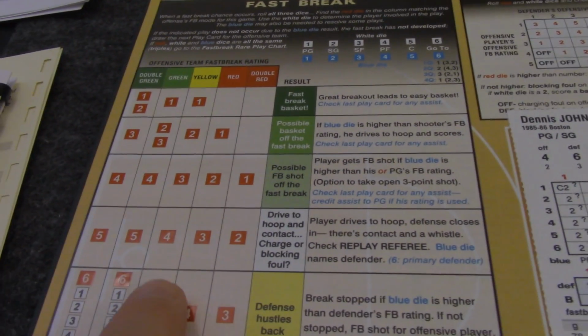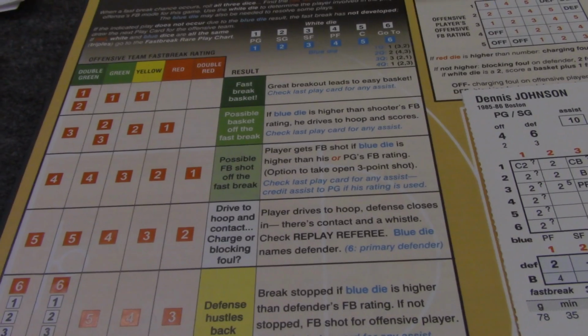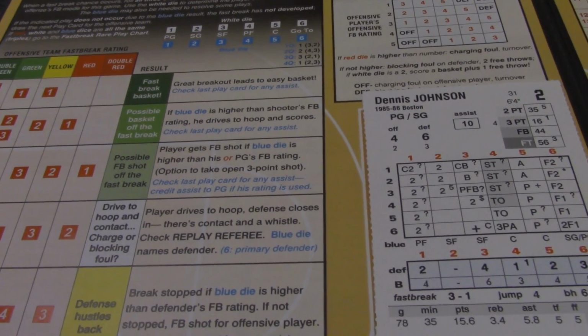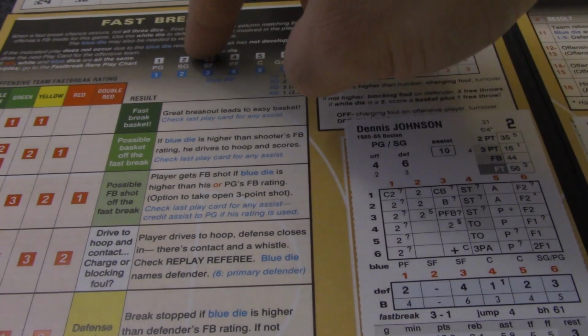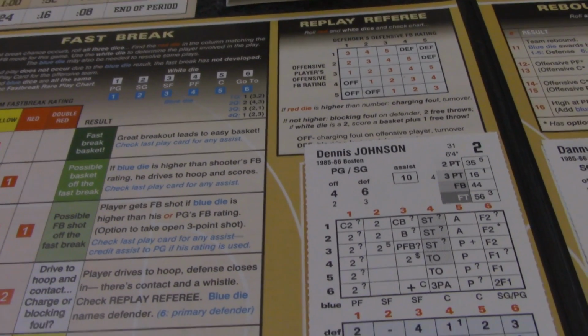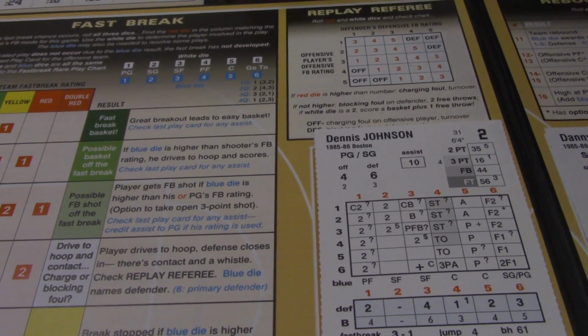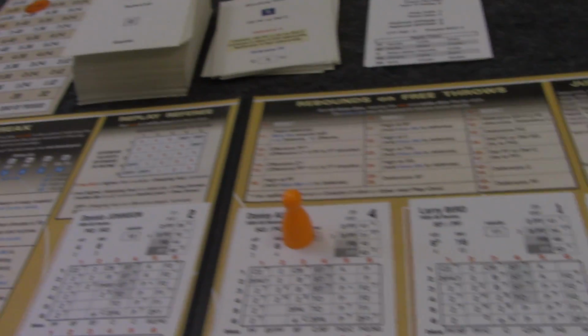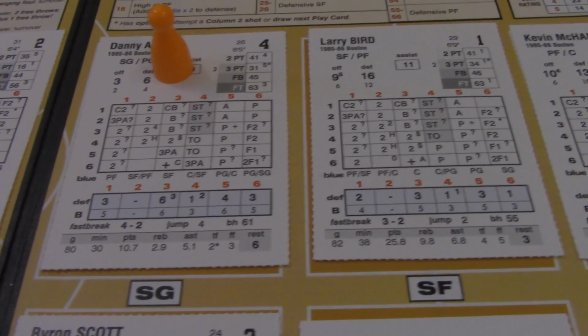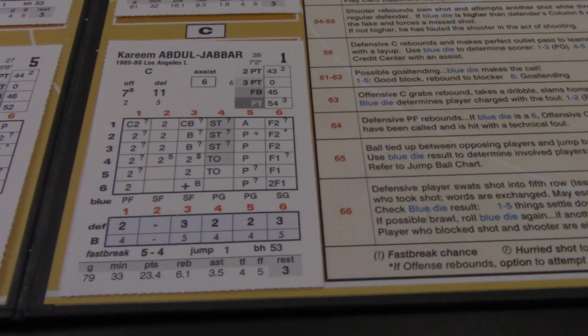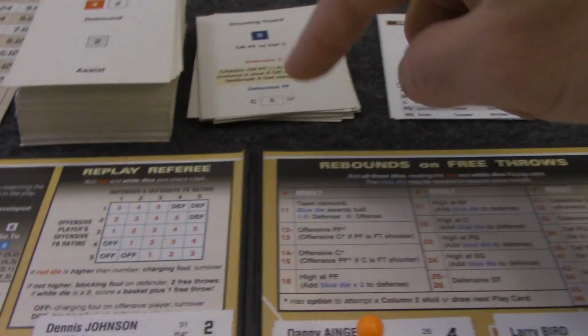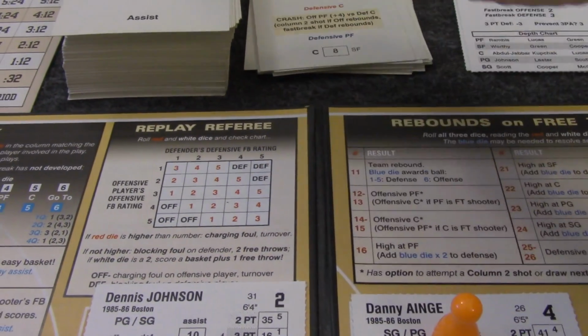Roll is 4-2-5. So at a yellow 4, it's a drive to the hoop and contact. So the player drives to the hoop, defense closes in, there's contact and a whistle. Okay, so the white die was a 2, so that means that Ainge was the player with the ball. And then the blue die was a 5. So it's Ainge crashing into Kareem. Now, Ainge has a fast break rating of 4 on offense. And Kareem has a defensive fast break rating of 4. So we're going to roll the die again here for the replay referee chart.